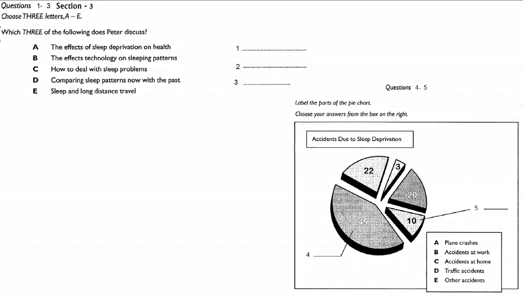You are going to listen to a radio program on sleep deprivation. Look at the questions 1 to 5.